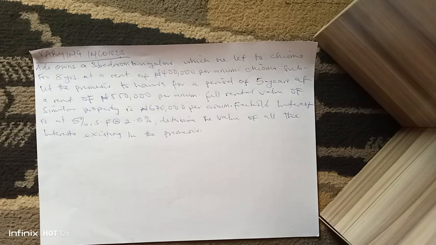Chioma lets the premises to Hawa for a period of 5 years at a rent of 550,000 per annum. Then they say the full rental value of a similar property is 670,000, freehold interest at 5%, sinking fund 2.5%. Determine the value of all the interests existing in the premises.